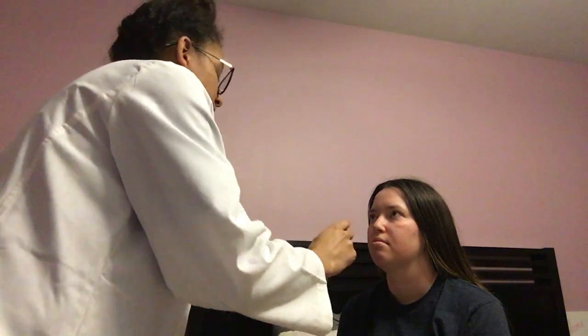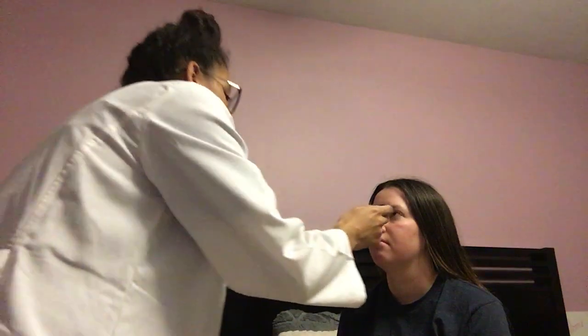And then next we're going to do the PERRLA test, and so that's pupils equal, round, reactive to light and accommodation. And so I have a ruler on my pen light, and so I'm going to look and see if they're equal and reactive, or equal and round. Kaylee, can you look at me?